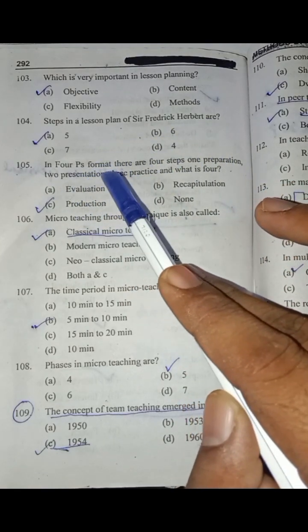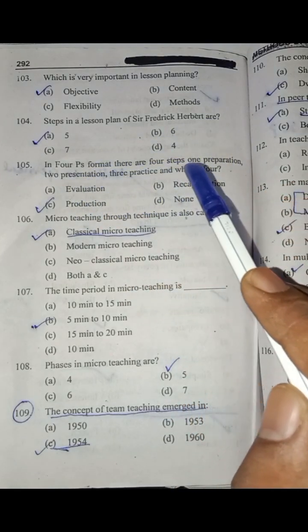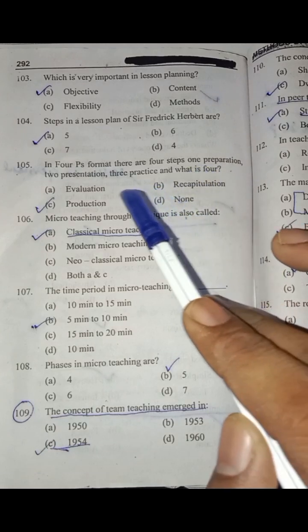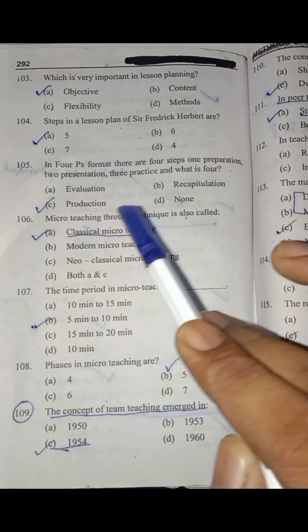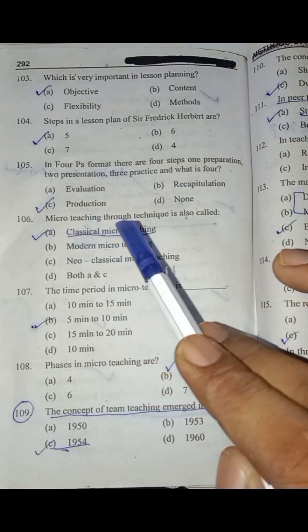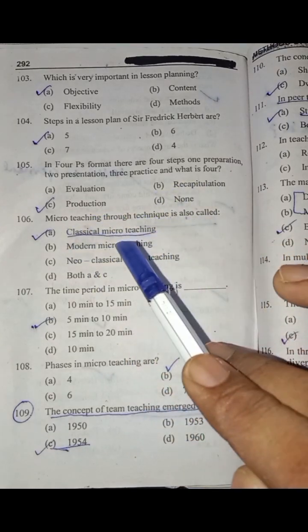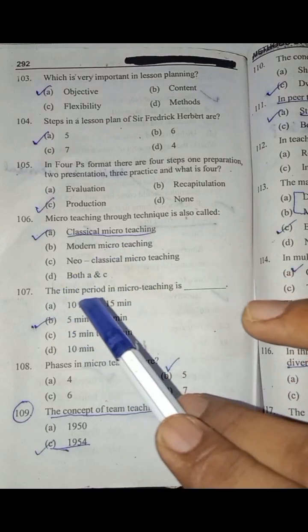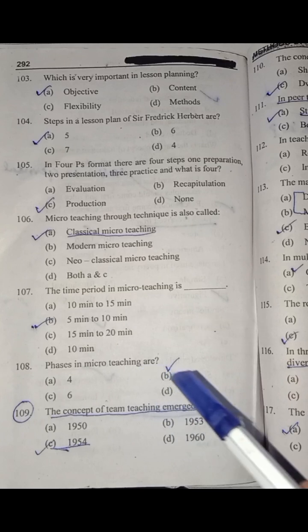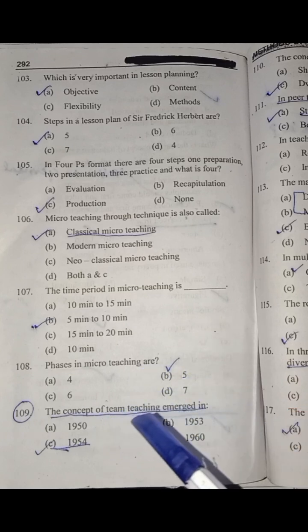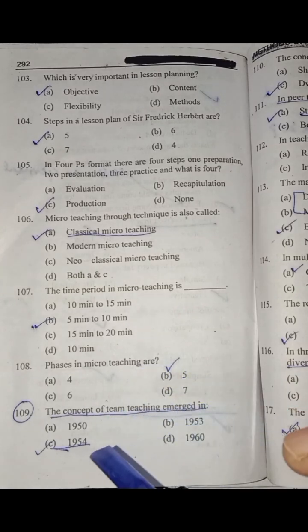In the 4Ps format, there are four steps: one preparation, two presentation, three practice, and what is the fourth? Production. Microteaching through technique is also called classical microteaching. The time period in microteaching is 5 to 10 minutes. The phases in microteaching are 5. The concept of team teaching emerged in 1954.